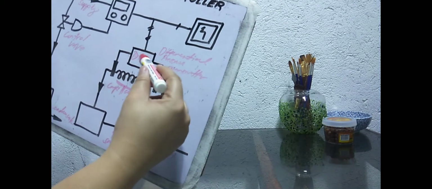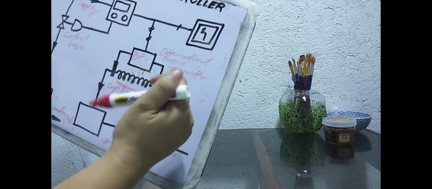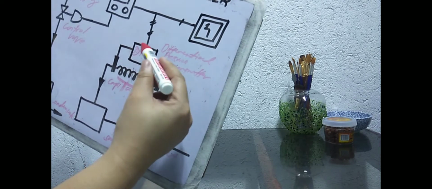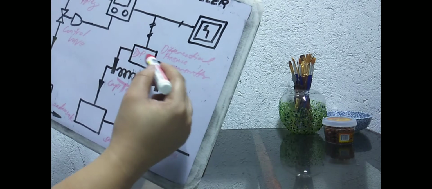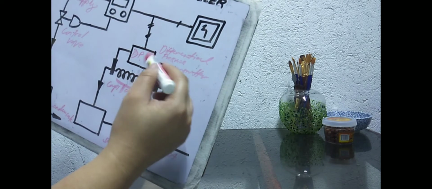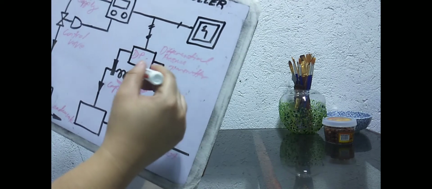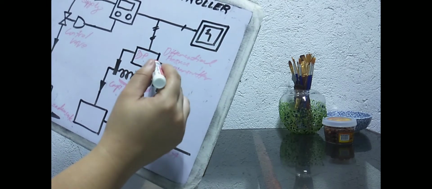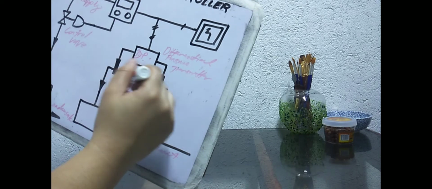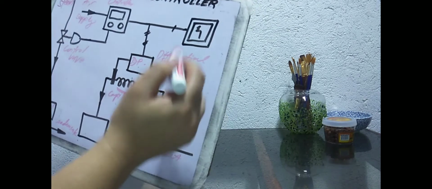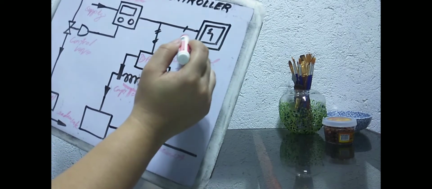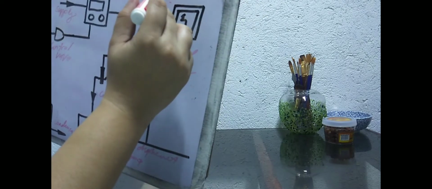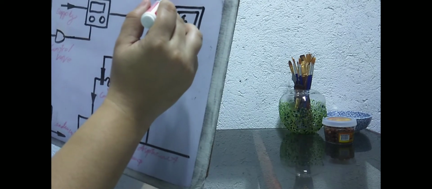It's used to measure the flow rate of fluid through a pipe. After the differential pressure transmitter, as you can see, it will travel to the capillary tube. Then this one, our last device, is the recorder.